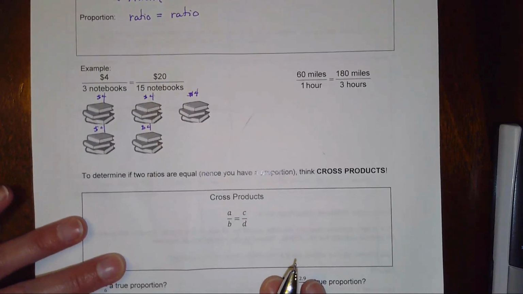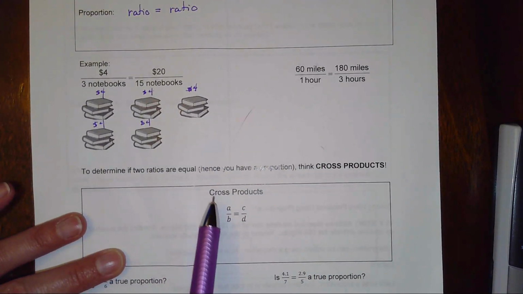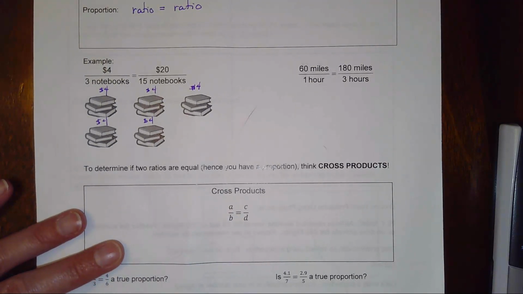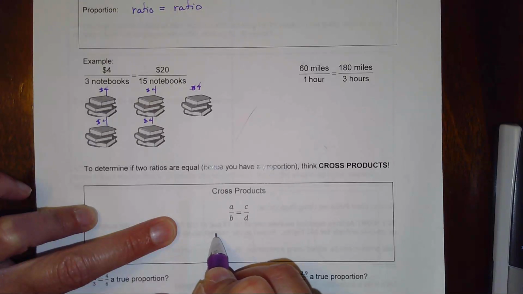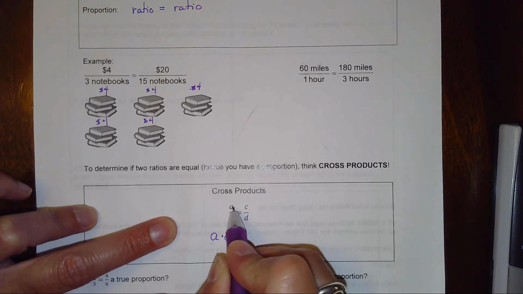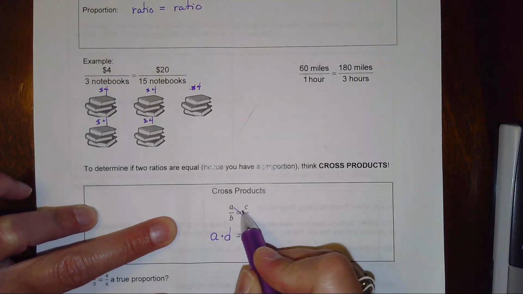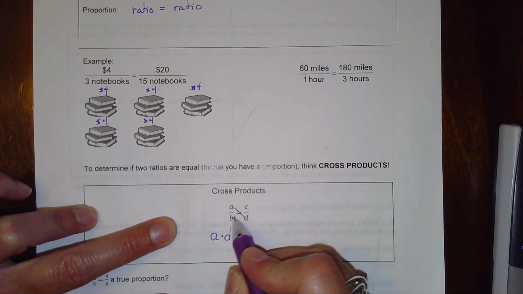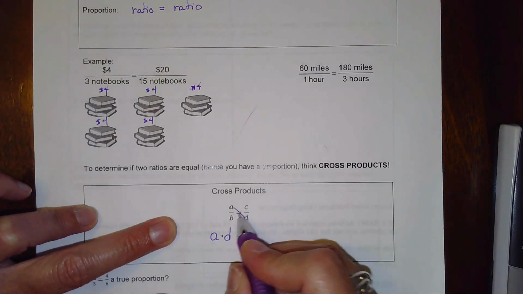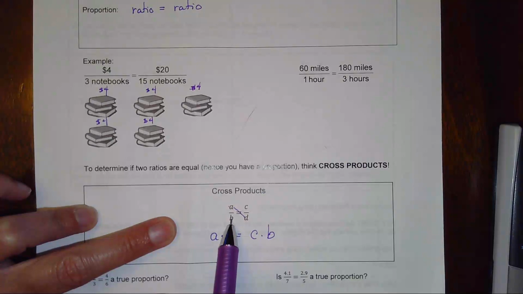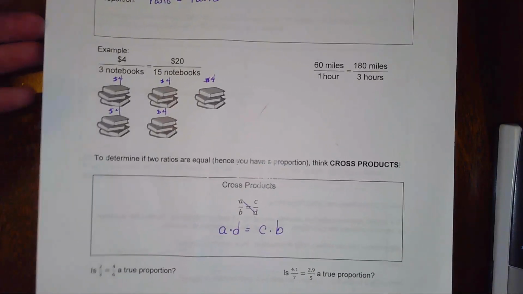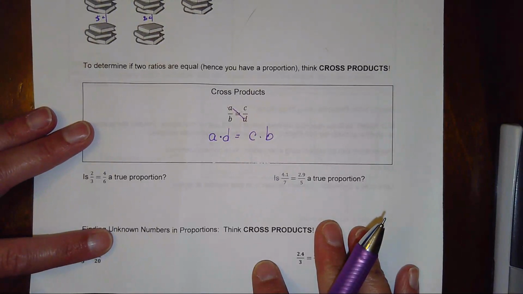To determine if two ratios are equal, or to have a proportion, one method is what's called a cross product. And this is the only time we'll be using a cross product. To check to see if two fractions are equal to each other, you take the numerator of one and multiply it by the denominator of the other fraction. So a times d, and see if that equals c times b. It's a very quick and easy way to see if two fractions are in a proportion.